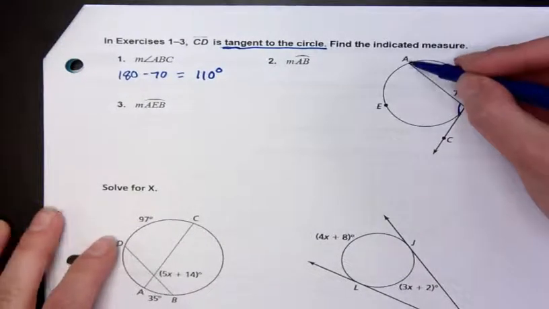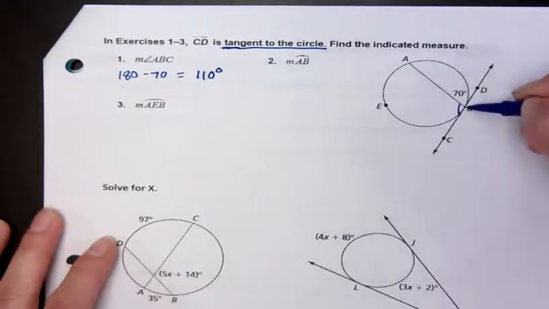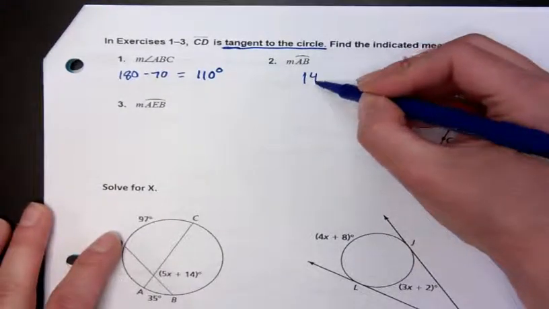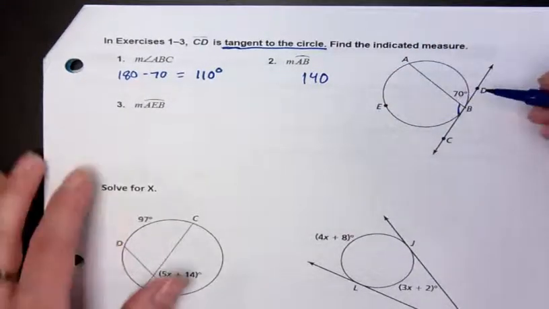How do I know that AB means it's this arc and not this side? Because AB is the short way. Yeah, so this would be AEB, which is our next one.